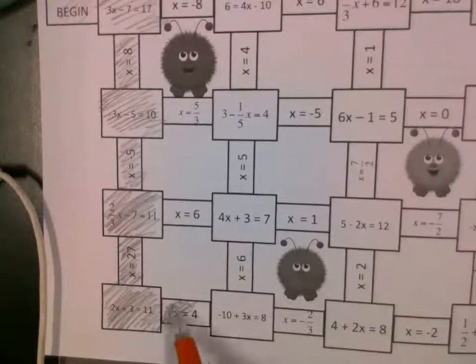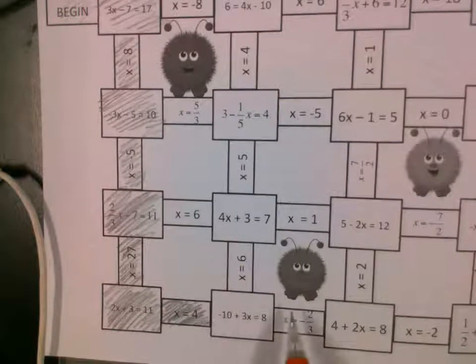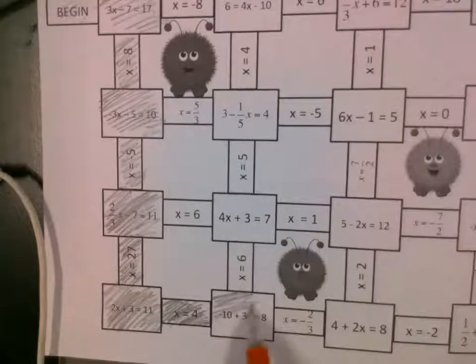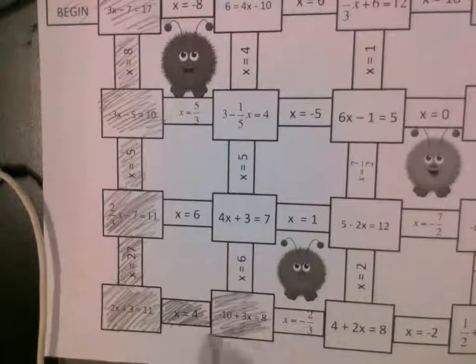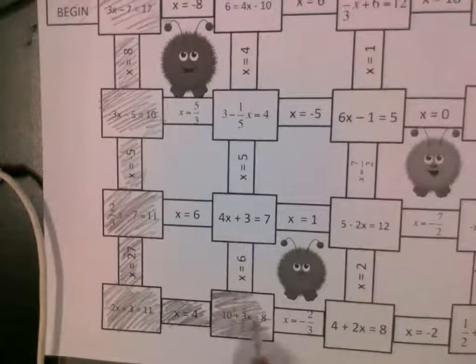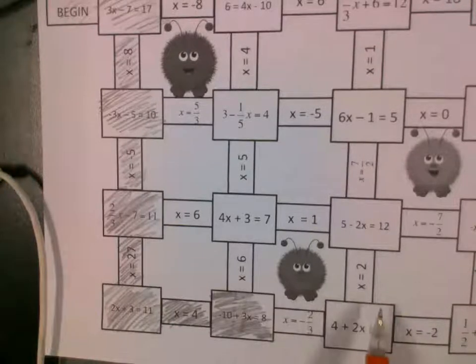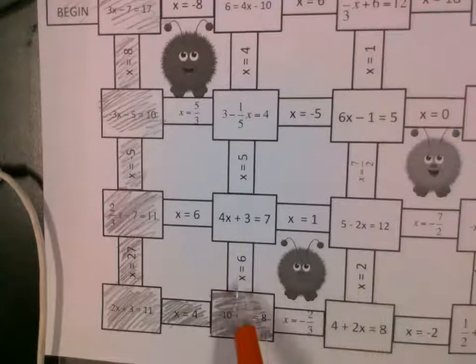4. Really, Chloe? So this is shaded. Was that you, Amanda? I said it. She said it after. Oh, okay. All right. So what's after that? Is it this one, or is it 6, or is it negative 2/3? 6.